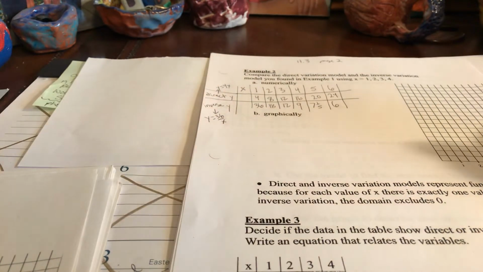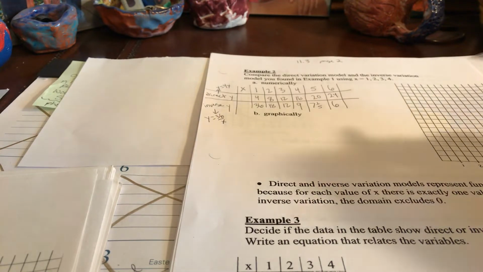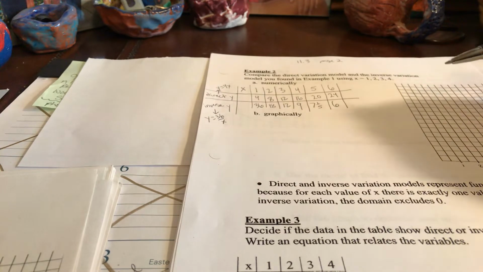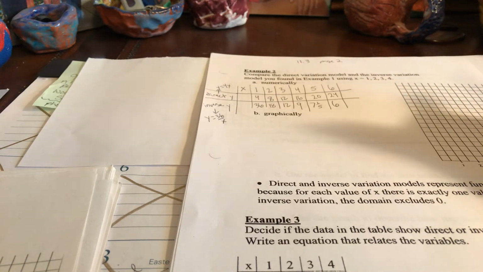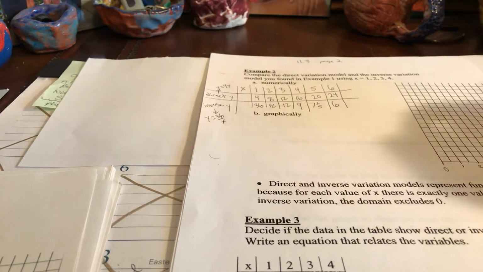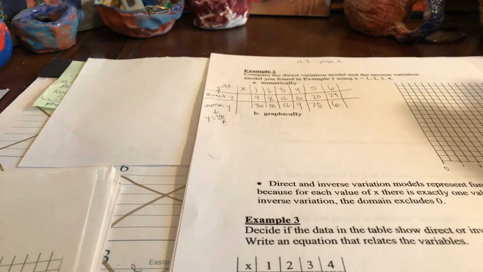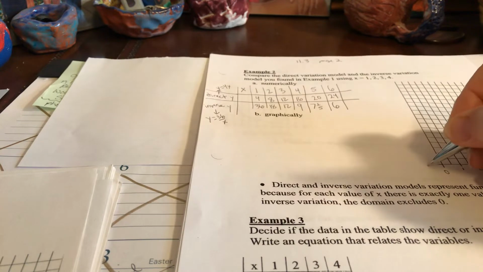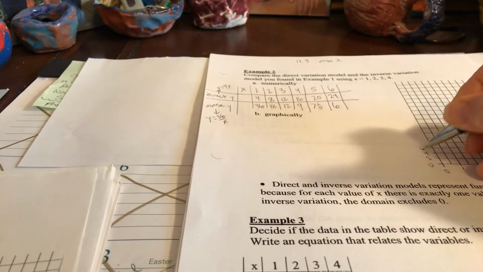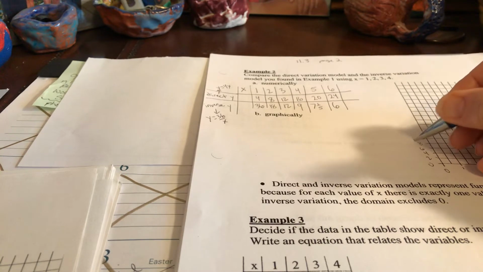We're going to see what this looks like as a graph. And then because it says they want us to compare this, we're going to graph both of these on the same grid. I'm going to go by 2s. 2, 4, 6, 8.